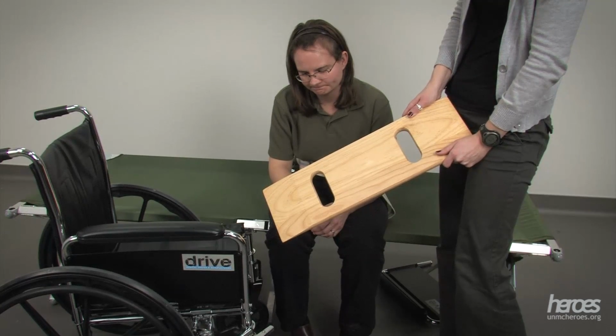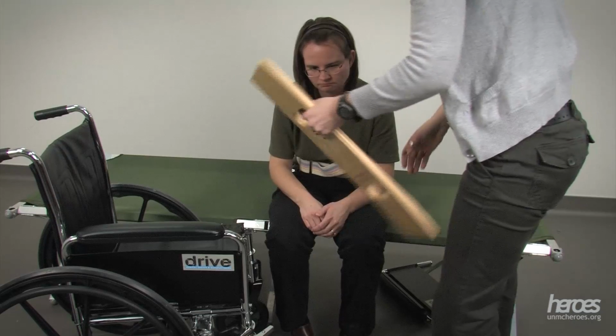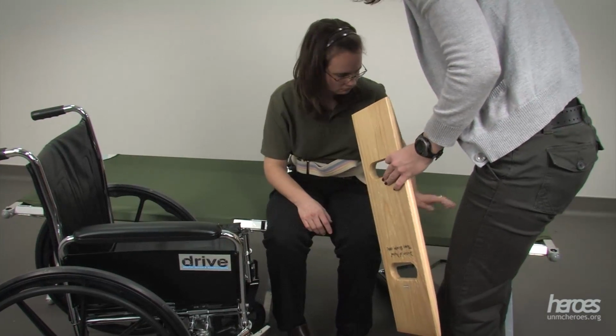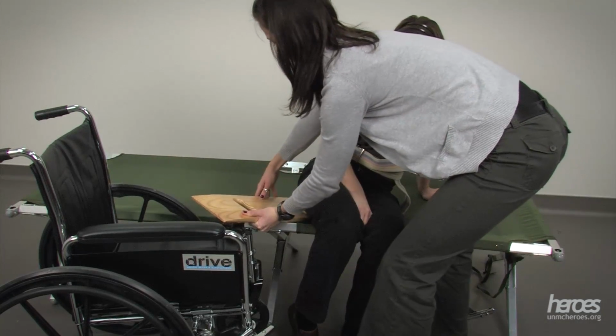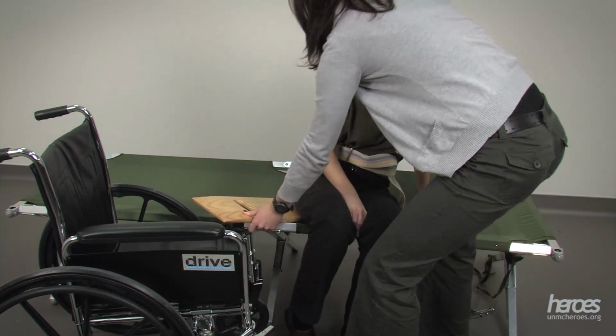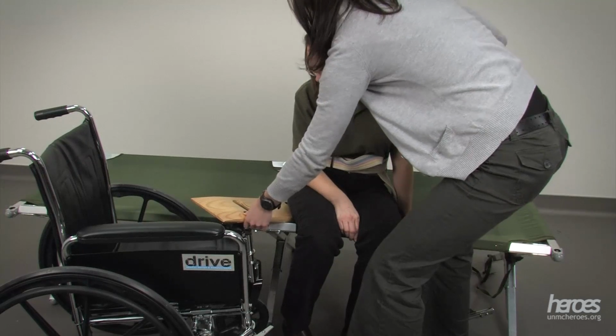Ask the individual to shift their weight onto their hip furthest from the wheelchair. Position one end of the slide board under the individual's upper thighs and buttocks nearest to the wheelchair. The other end of the slide board will rest on or over the wheelchair.